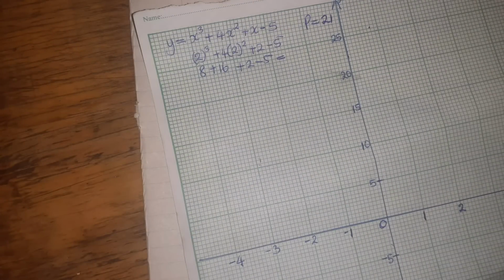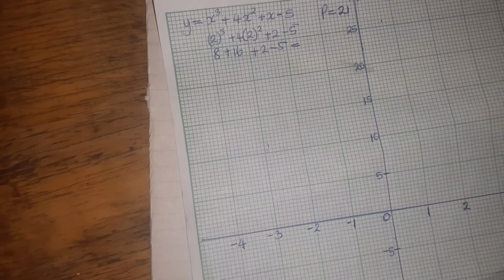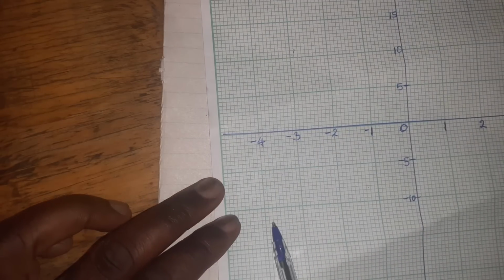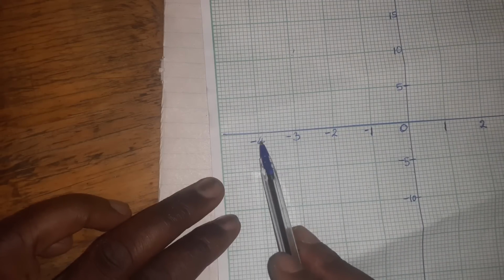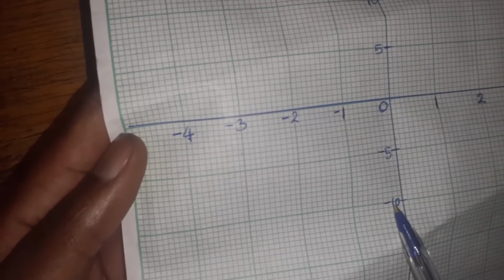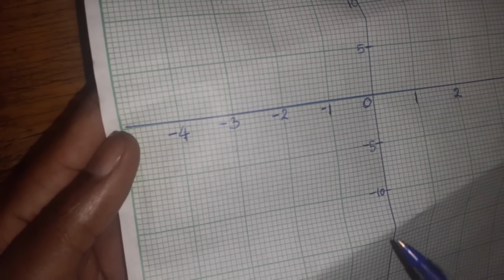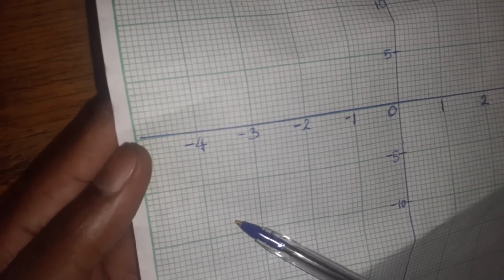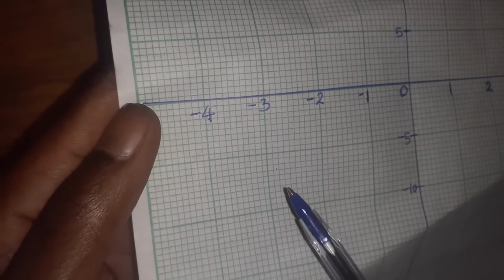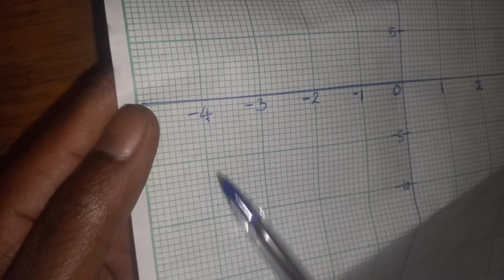So the first one is going to be -4, -9. We start with the coordinate on the x-axis, -4, then we come to 9. Now, as you can see here, we have our 10 here, isn't it? So how do we count to get to 9? Or if you want, we can start from where we have -5 here. How do we get to -10?